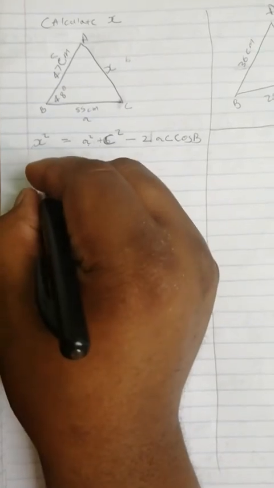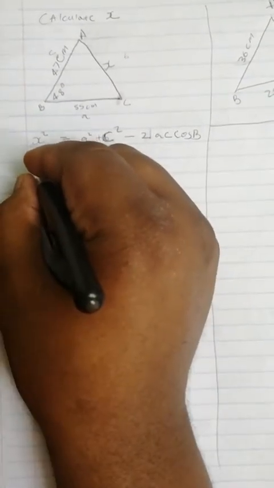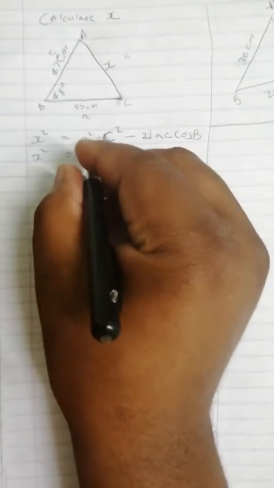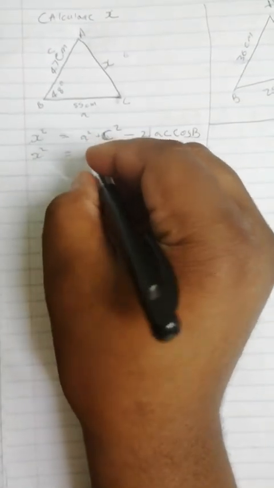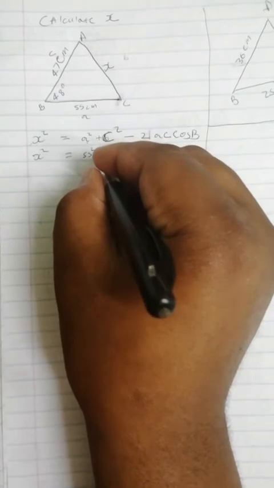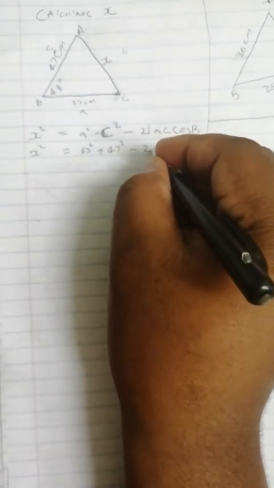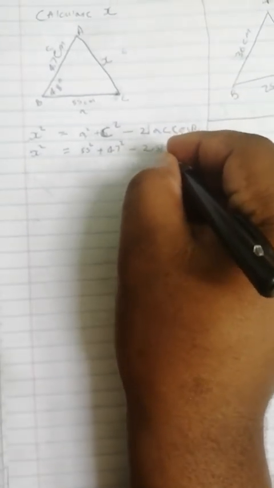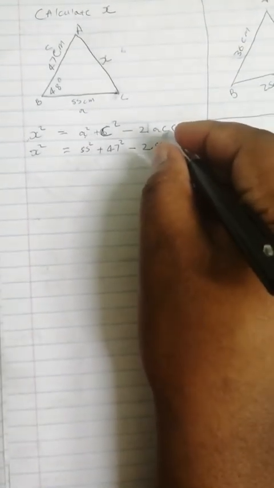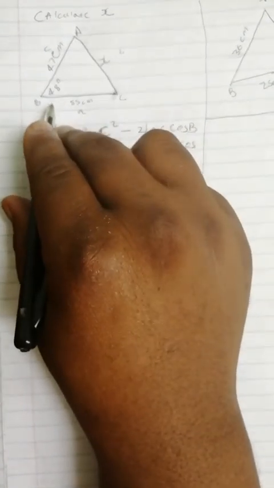Okay, now let's substitute. We've got x squared equals, the a is 55, it will be squared, plus c, which is 47 and it is squared, minus 2 multiplied by, the a is 55, the c is 47, and then cos of 48 degrees.